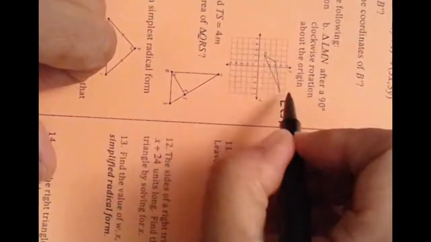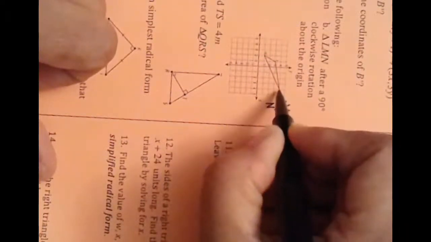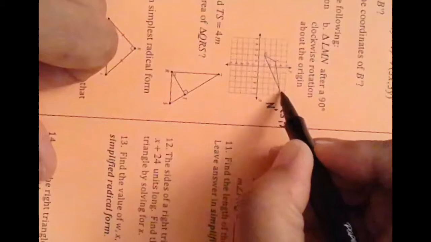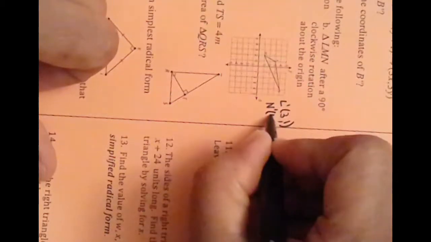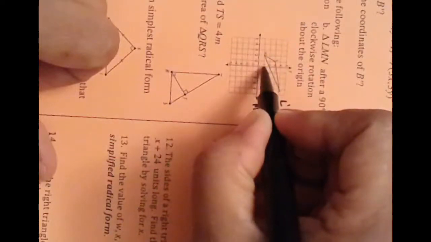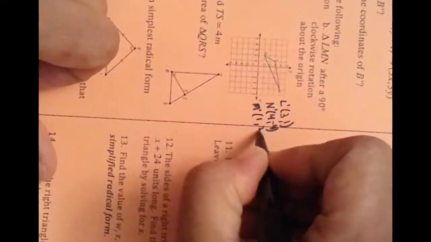All right, and then we're going to go ahead and take my n. So this is n prime. N prime, we're pretending this is x and y. So this is going to be at 4, negative 4. And then this last one is m prime. And this will be at positive 1, positive 2.